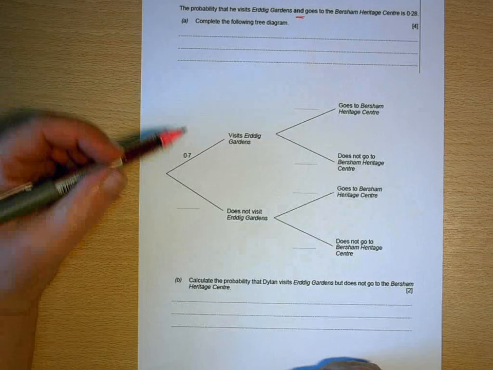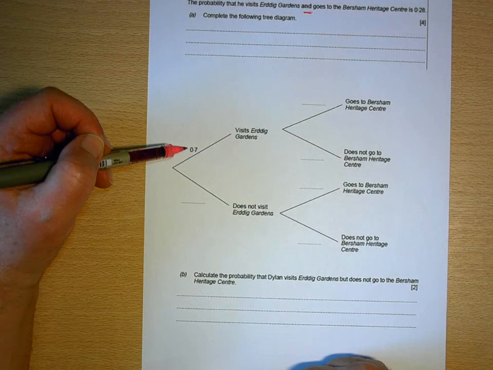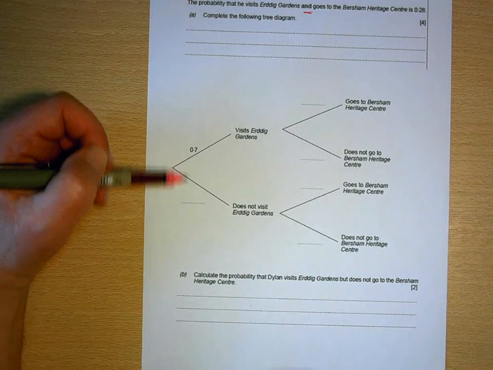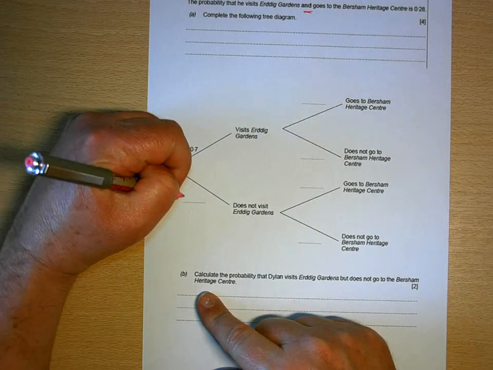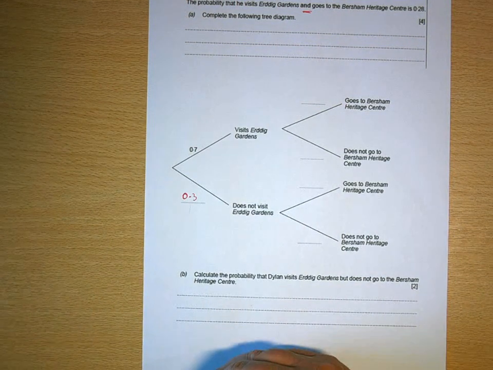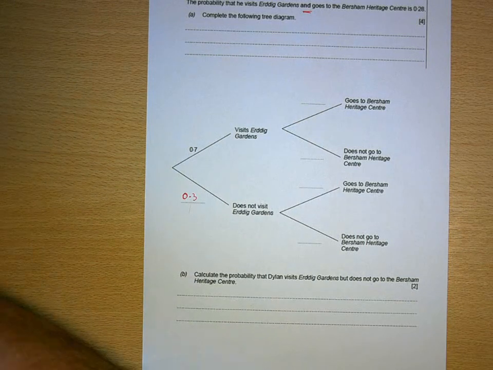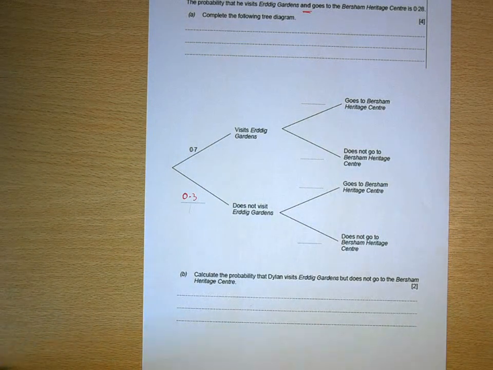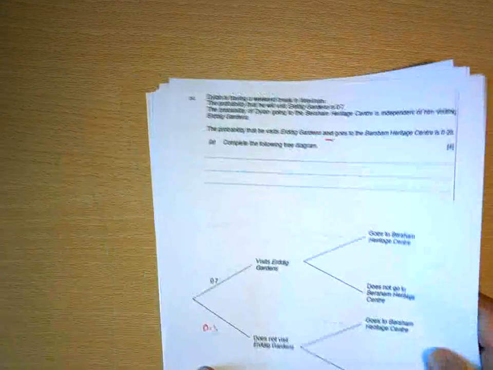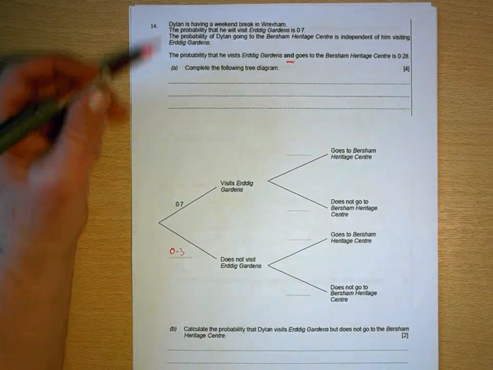So he's either going to Erddig, which is 0.7, or he's not. The total probability there has to add up to 1, so that is going to be 0.3. Now, where you have to be careful here is with this second part.